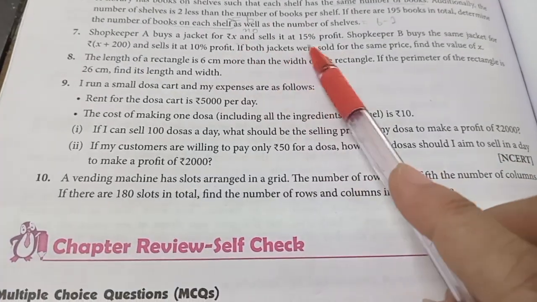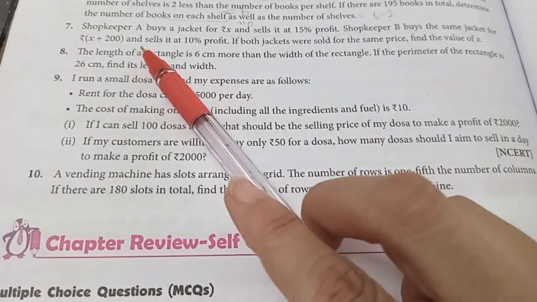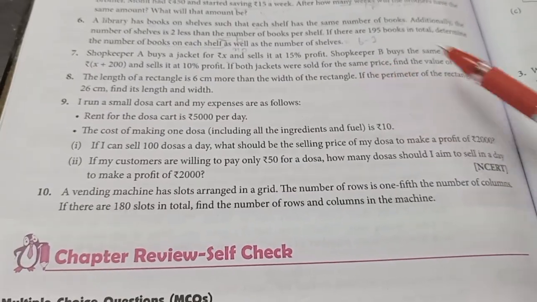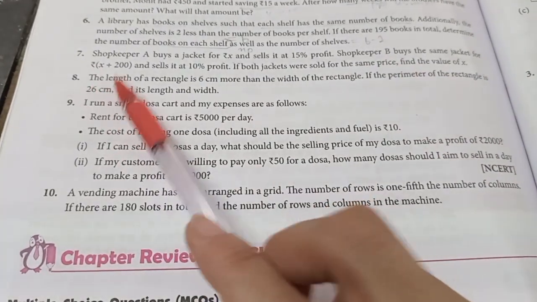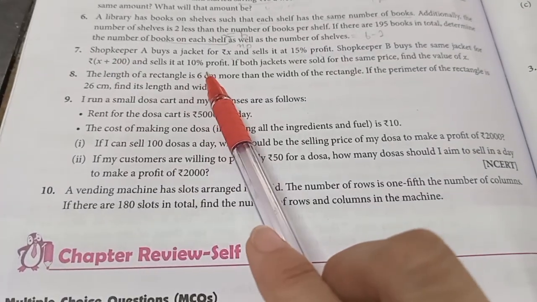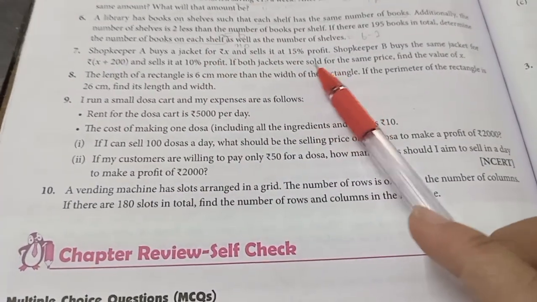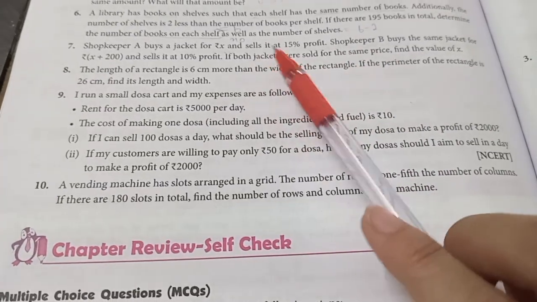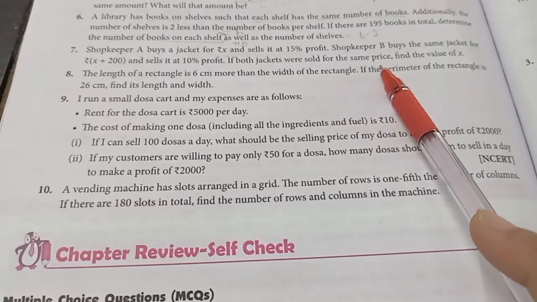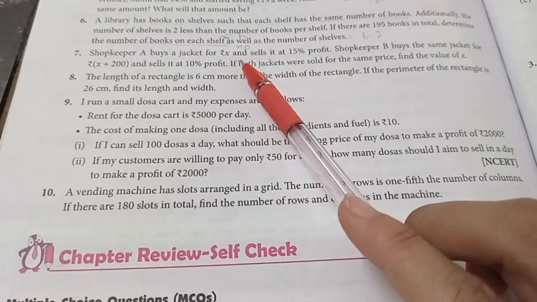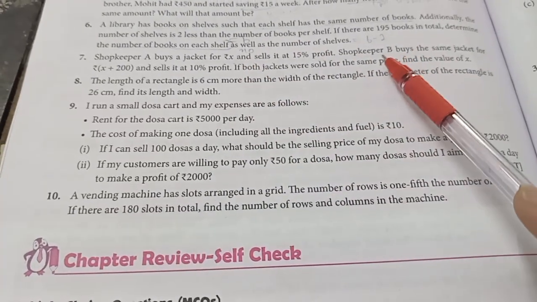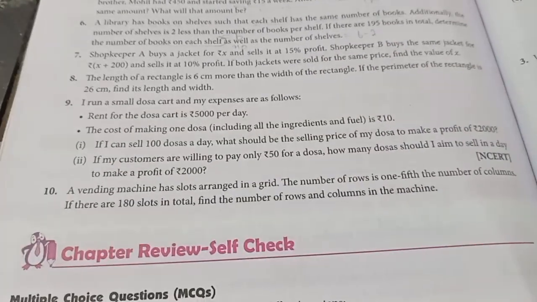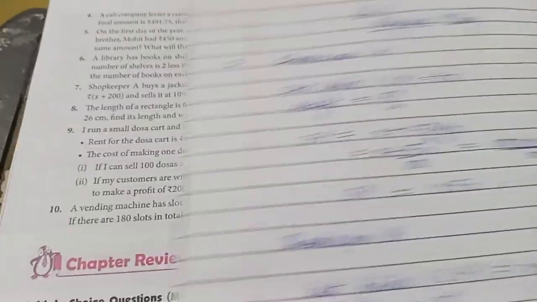Okay, this is the profit percent for shopkeeper A. For shopkeeper B, what was given? The cost price and the profit. Okay, and we have to find the selling price, and according to the question, both jackets were sold for the same price. That is, the selling price for shopkeeper A and the selling price for shopkeeper B are equal. Okay, then you have to find the value of X. So how to do this question?